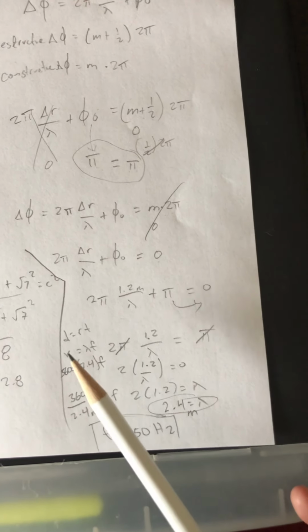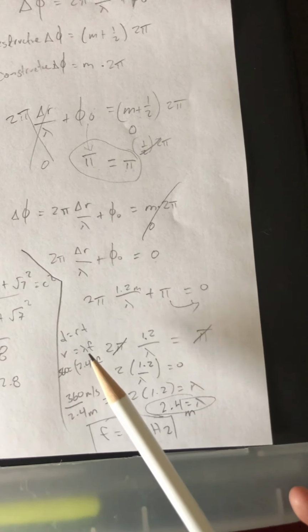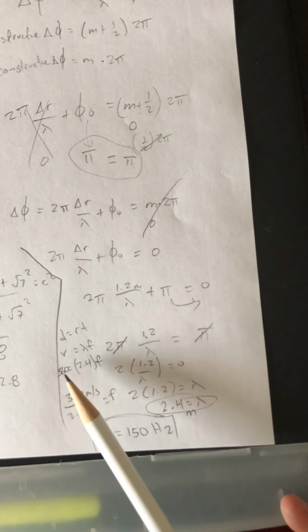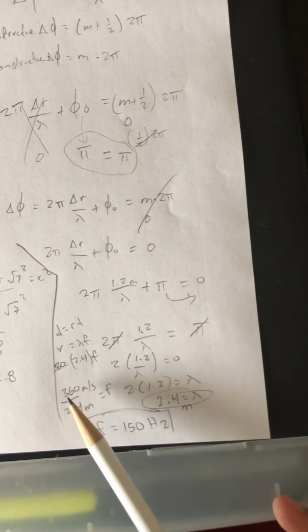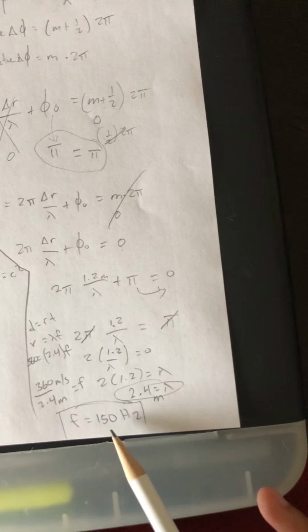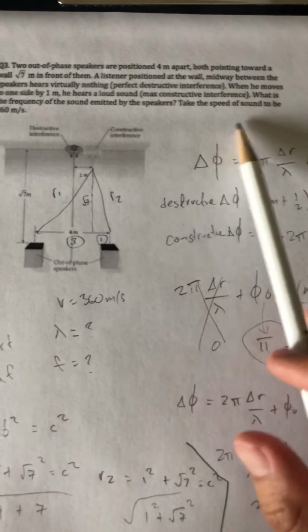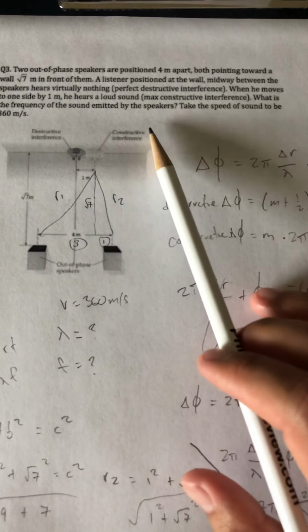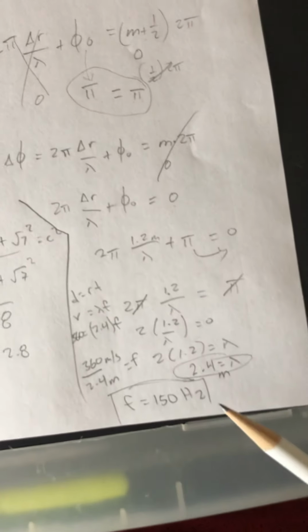And we use d equals rt. Velocity equals wavelength times frequency. 360 equals 2.4 f. 360 divided by 2.4 equals f. And our frequency is 150 hertz. And that's what the question was originally asking. What is the frequency of the sound emitted by the speakers? There we go, 150 hertz. Thank you.